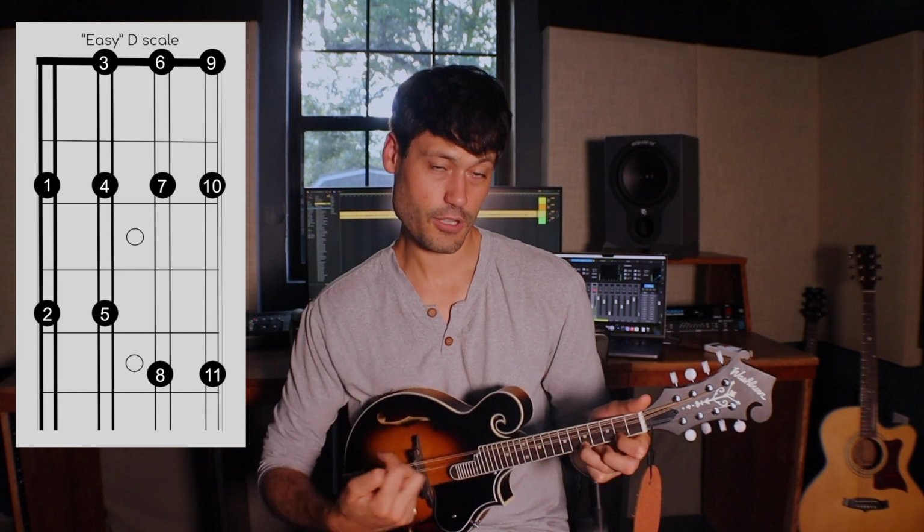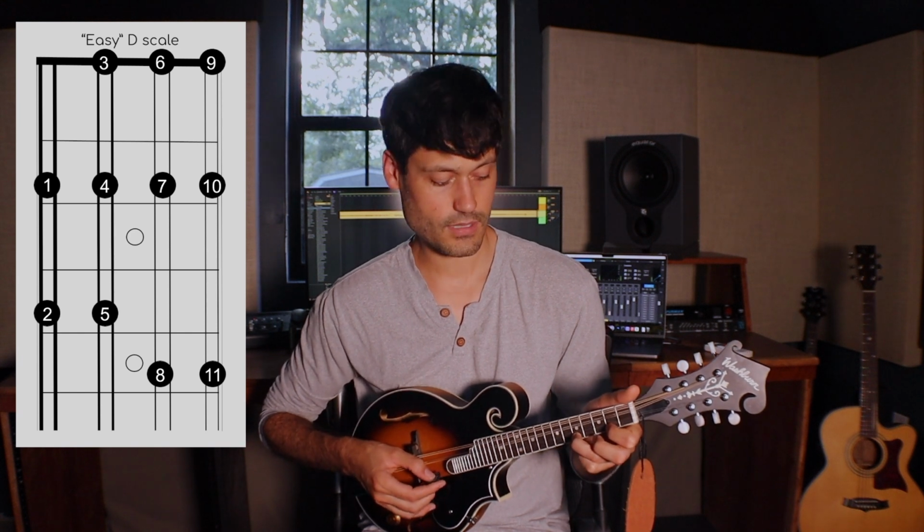Starting with our furthest fretted frets. It should sound like that. Da, na, na, na, na, na, na, na. It should feel like it's going in an order.